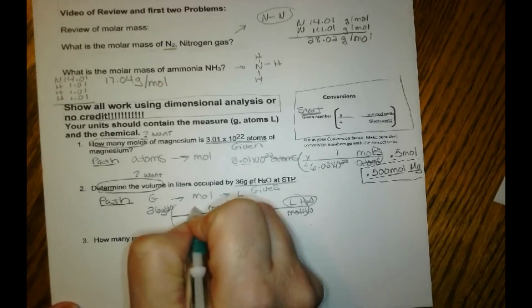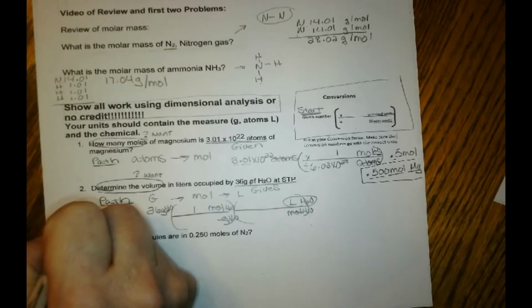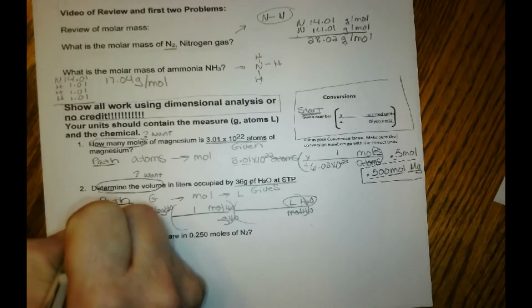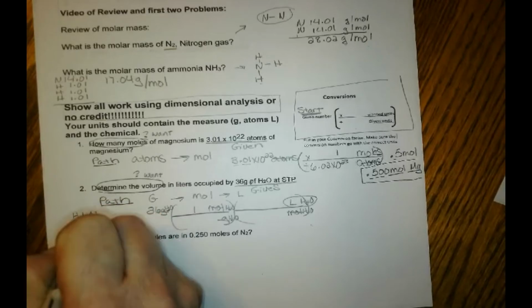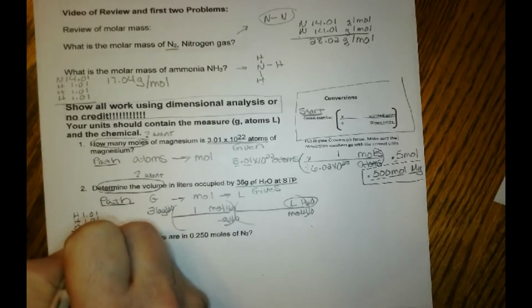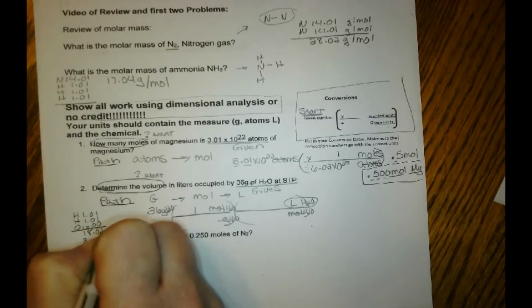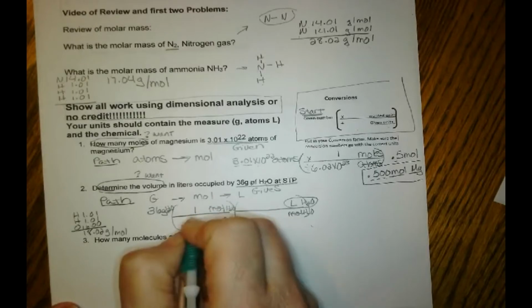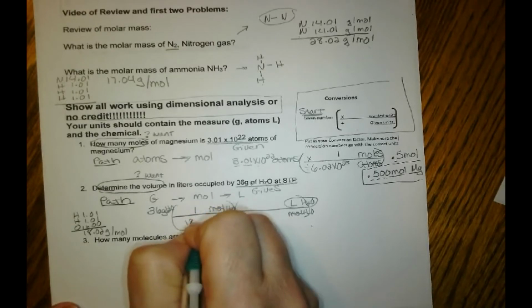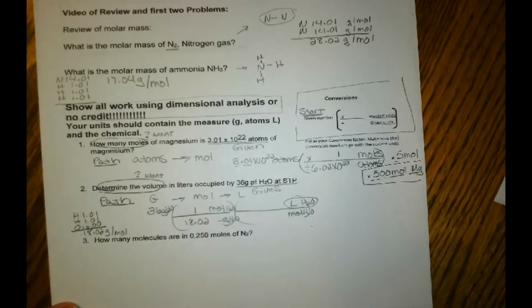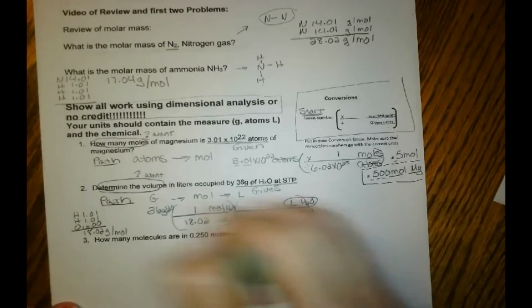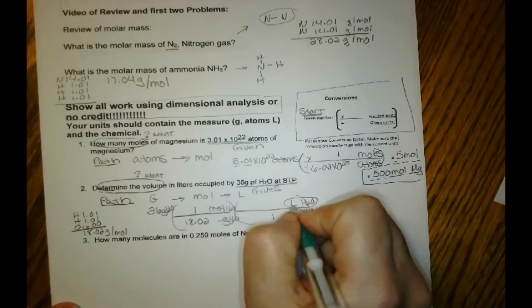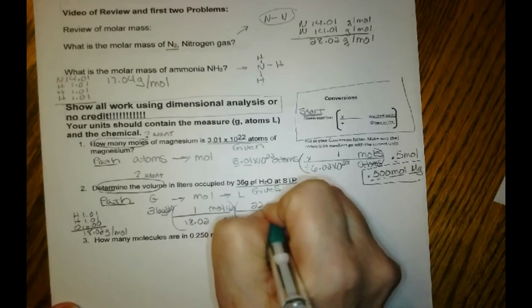Well, for every 1 mole of water, I have H2, so that's 2 H's and an O: 1.01, 1.01, and 16.00, which is going to give me 18.02 grams for every 1 mole. So for every 1 mole, I have 18.02 grams. Okay? For every 1 mole, how many liters of gas do I have? 22.4.